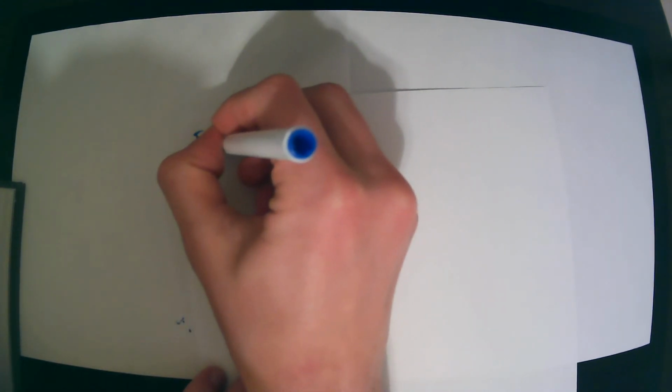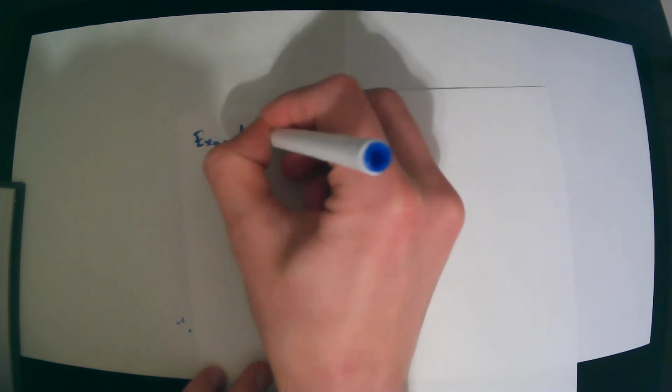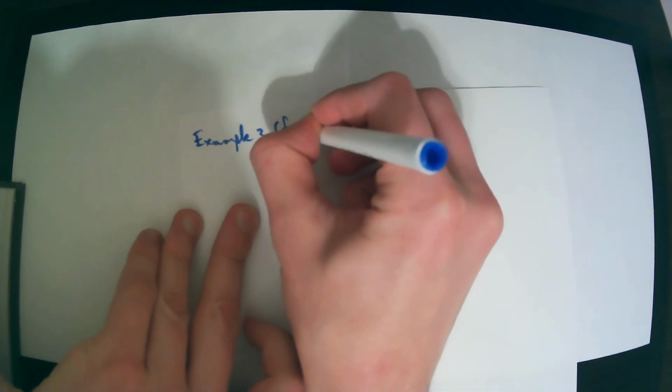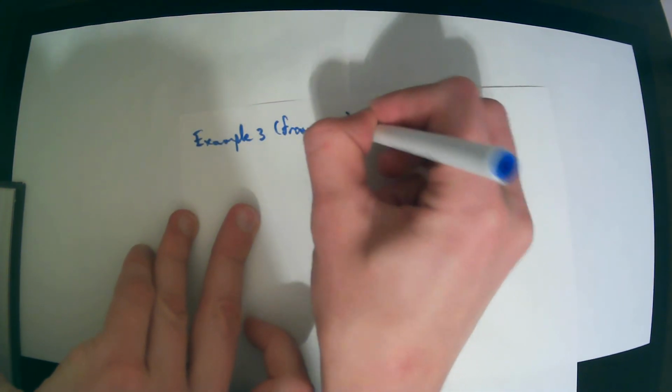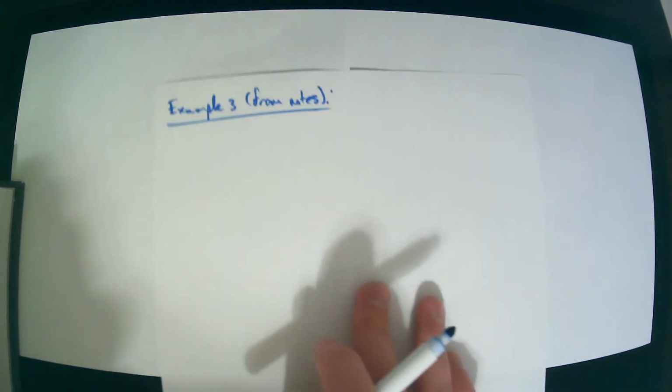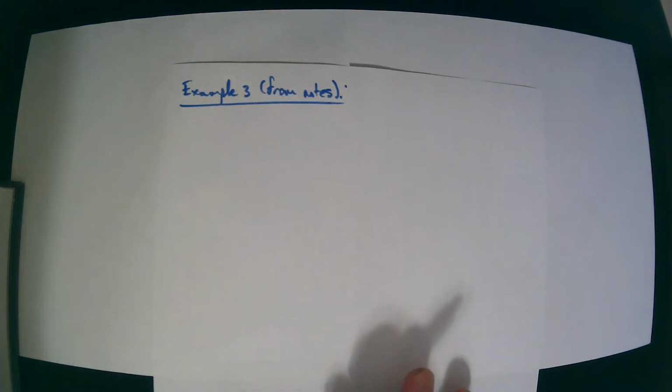Okay, last example here is from the notes. Let me get to it. All right, example 3. Okay, a survey of 400 customers at an ice cream shop showed that, and then we have 7 different data points here. I won't make you guys watch me write them all down.